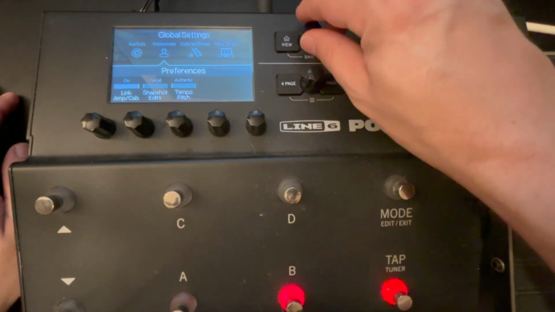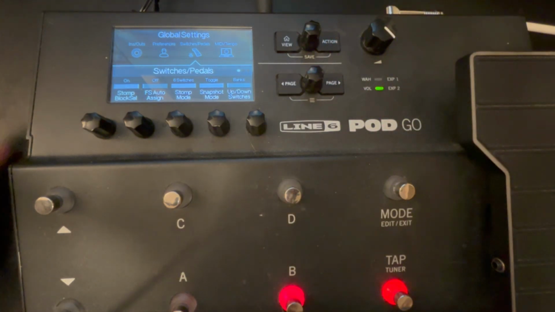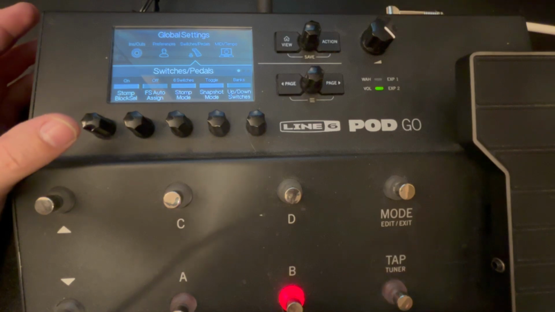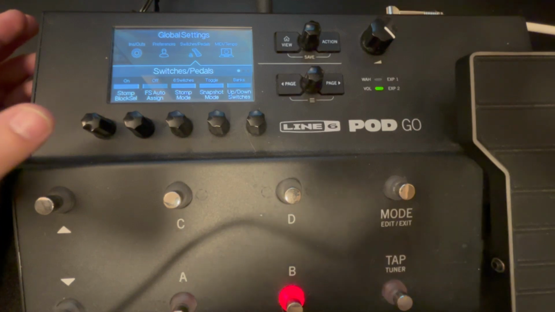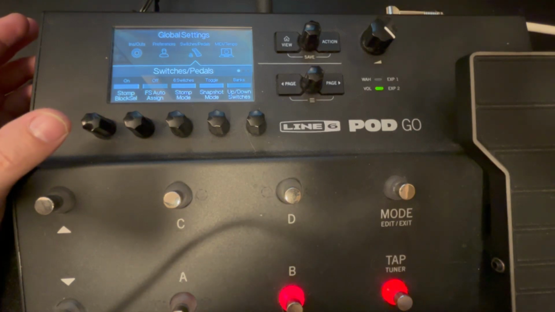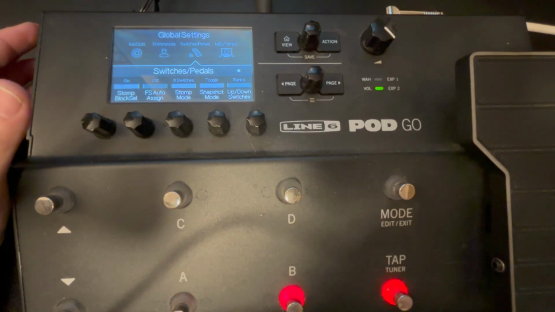Sorry, I want to go to switches and pedals. Okay, so switches and pedals. I leave the stomp block selector on, and I'm just trying to remember what that does. Well, the manual says it determines whether pressing a stomp mode foot switch automatically selects the assigned block for editing. I leave it on. It hasn't caused me any chaos when I'm creating my presets.